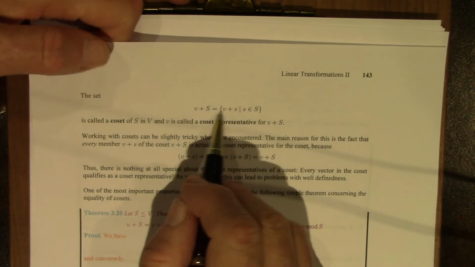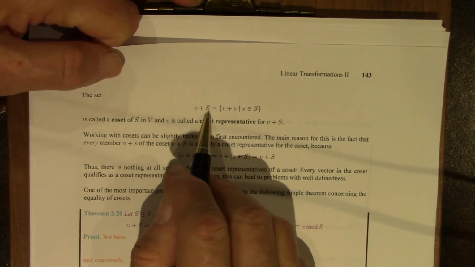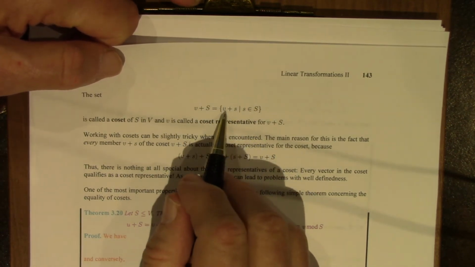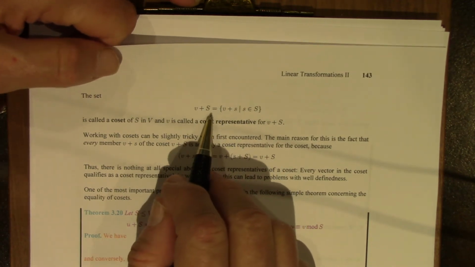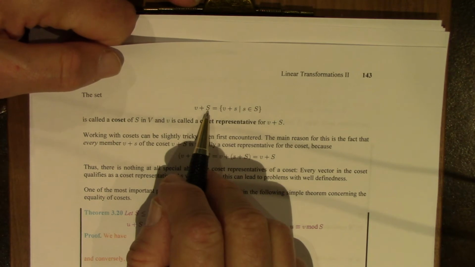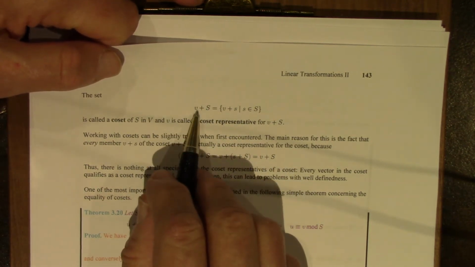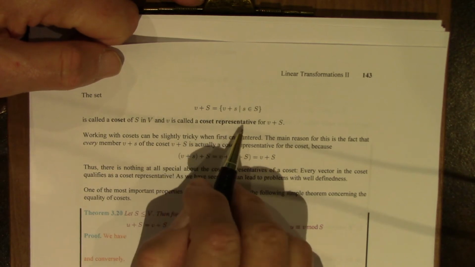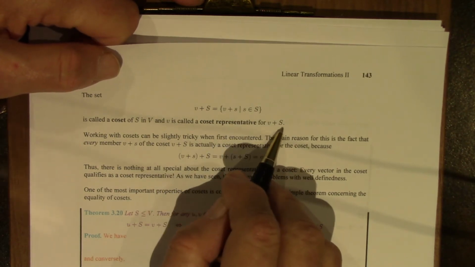So again, here's the definition of coset, v plus capital S. This is called a coset of S, not of V, but of S, in V. And little v is called a coset representative for the coset v plus S.